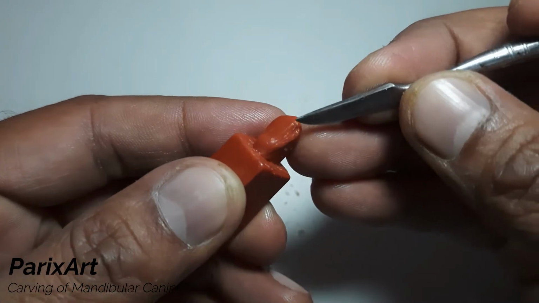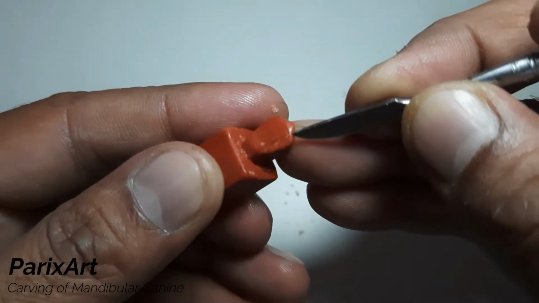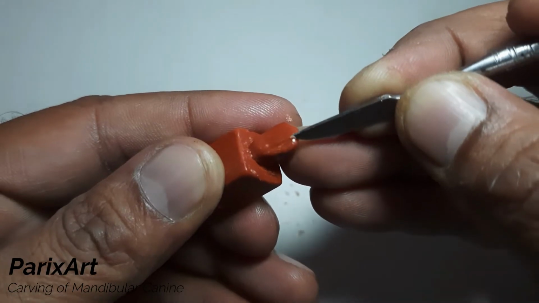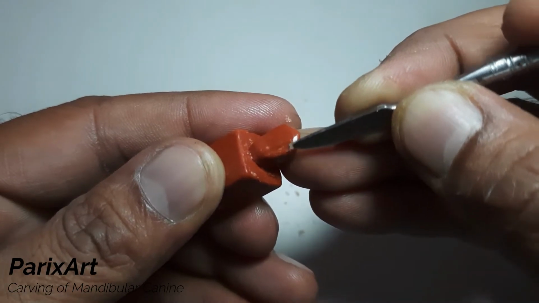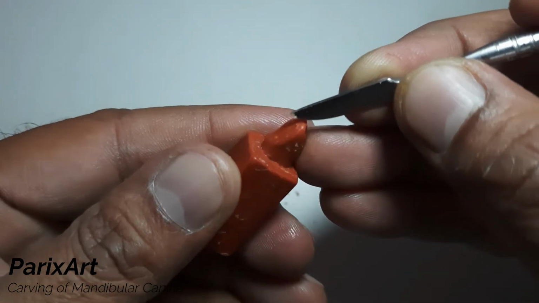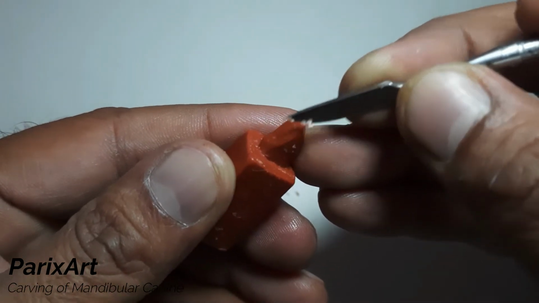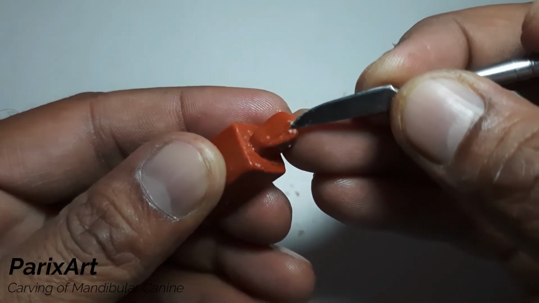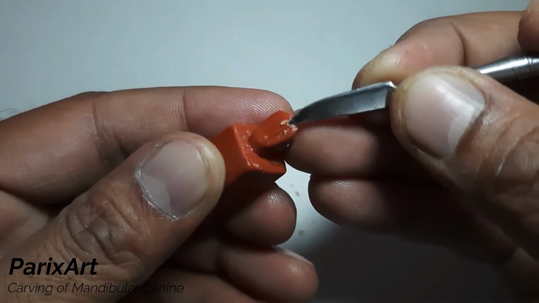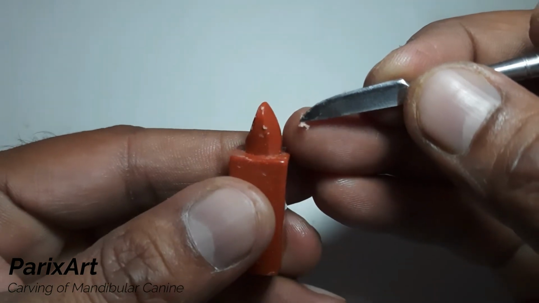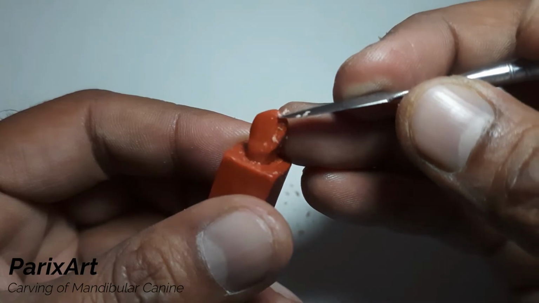Also slightly bevel the edge by carving with the blade of the carver. It's better to use the flat side. See?